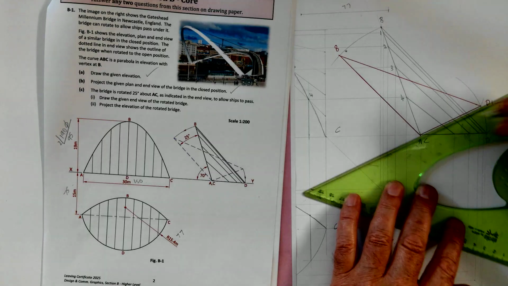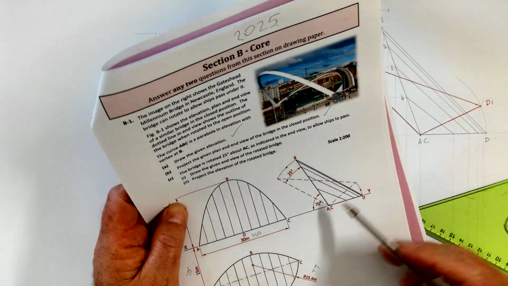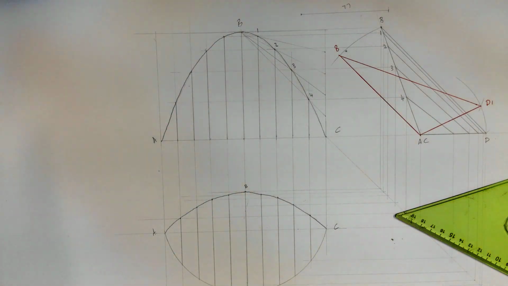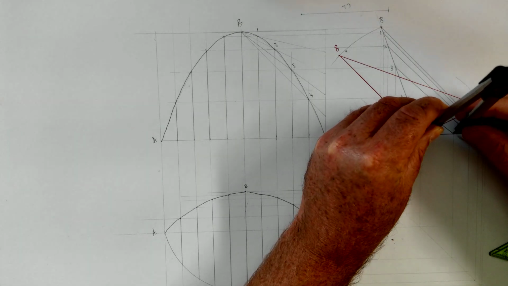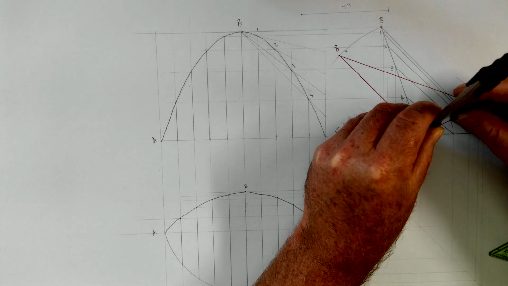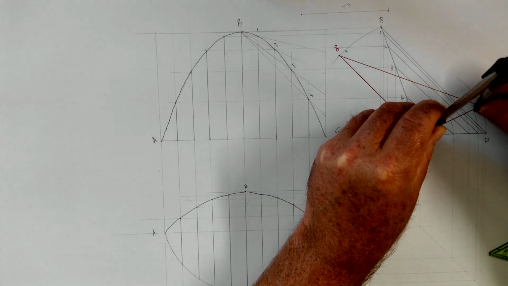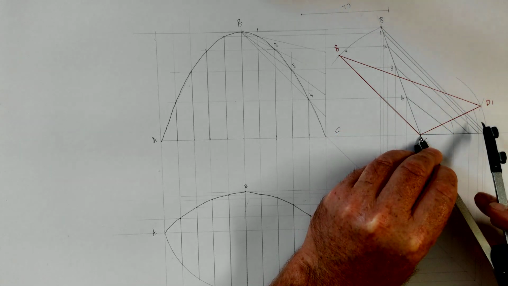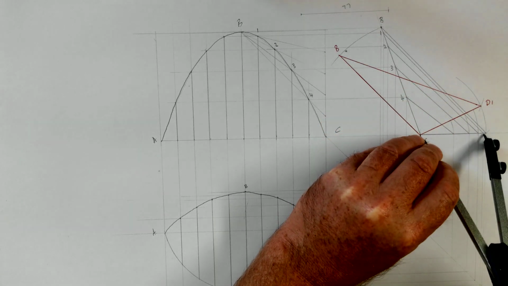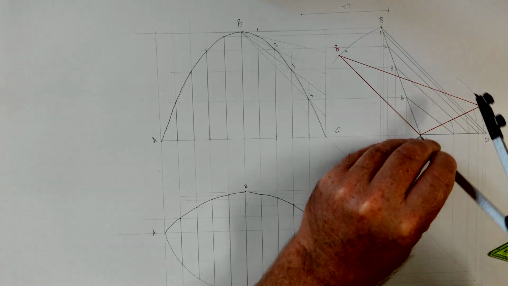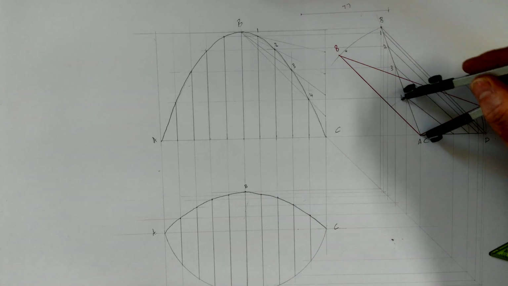okay, so that there now in the red pen is what's in blue dotted over here. That's the bridge now in the open position. So a nice straightforward bit of rotation next. So I need to just rotate, because everything rotates, so I just want to rotate these up, and then the other end of the cable rotates left or anti-clockwise.